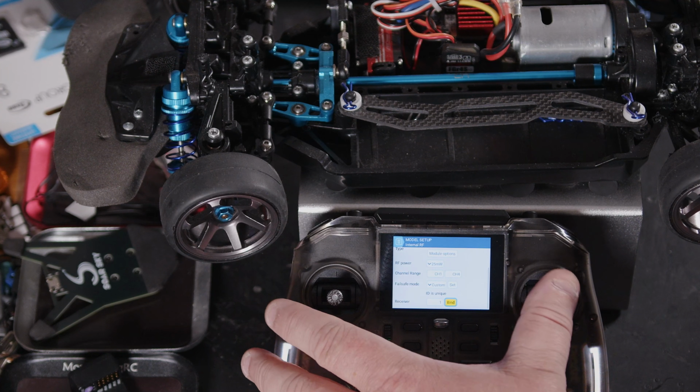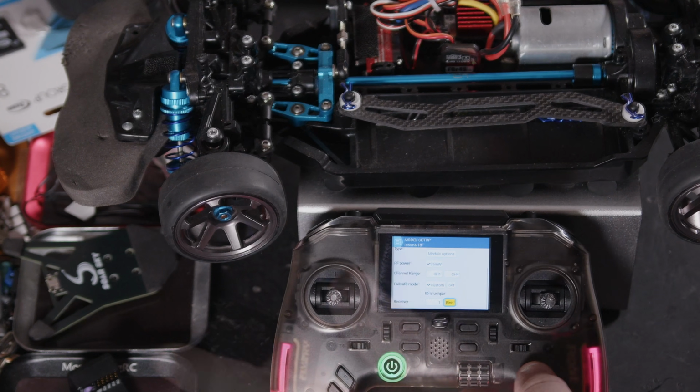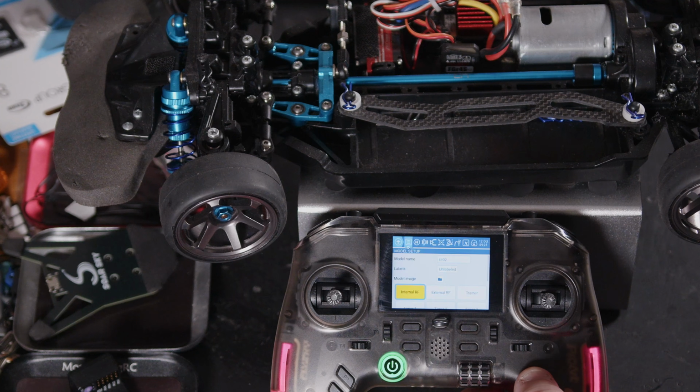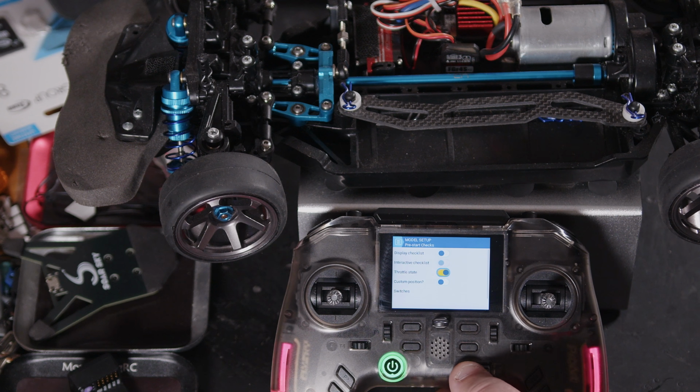At the minute, we've got nothing set, so we can now come out. If we flick through the rest of the settings, we've got the timers, the trainer mode. You can do the pre-start checks, so we can turn them off if we don't want them on. You've got your trims, so you can assign trims.